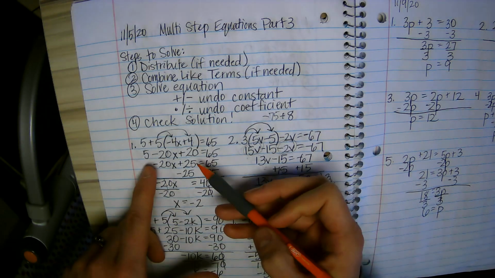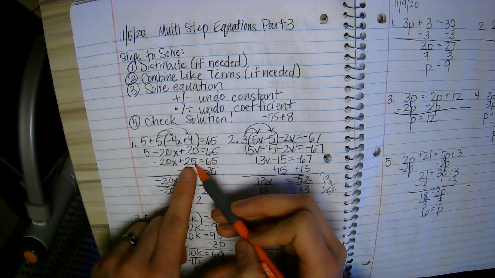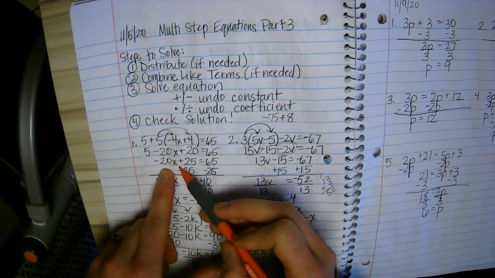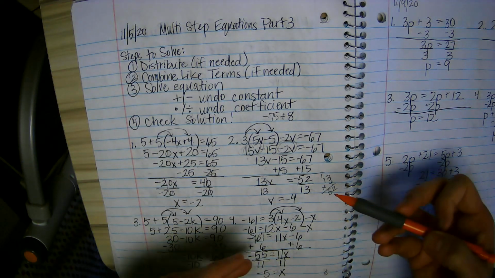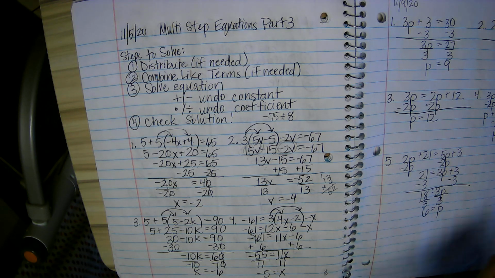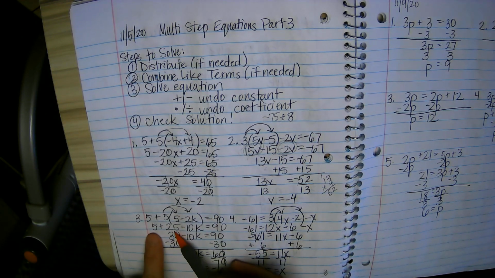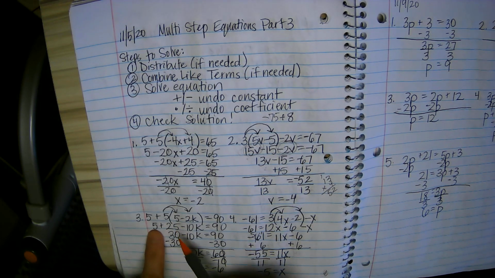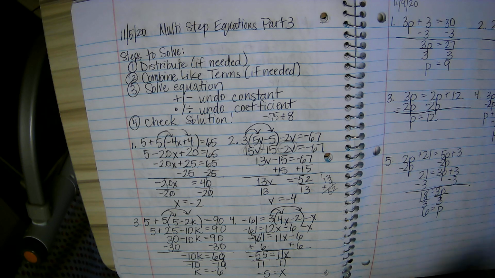Or for example, here we had a 20 and a 5 that we could combine, but we couldn't combine them with the x variable term, so we just wrote it. So sometimes we'll distribute, combine like terms, and then solve. Okay, so here we distributed, and then we combined like terms. We combined the constants, and then we solved. We just had a two-step equation then.